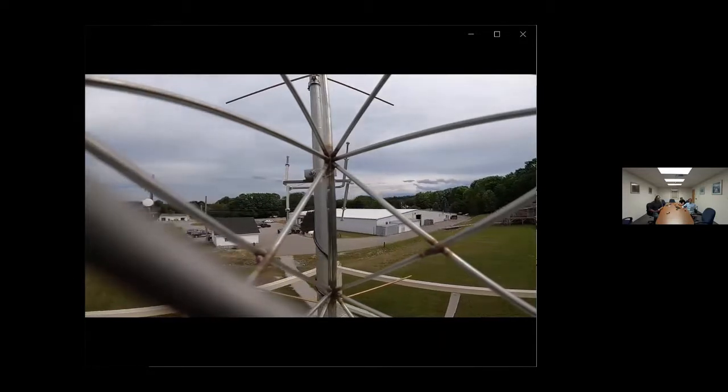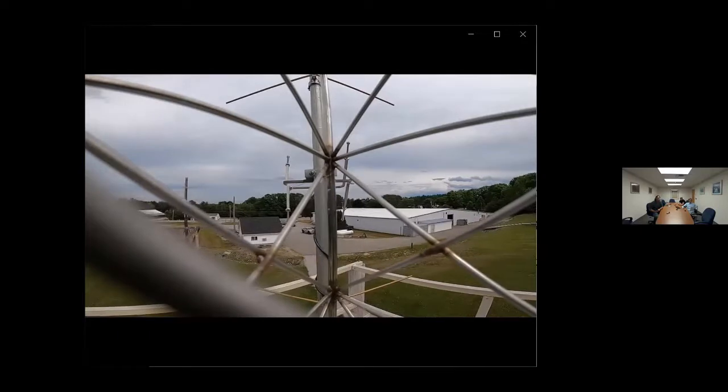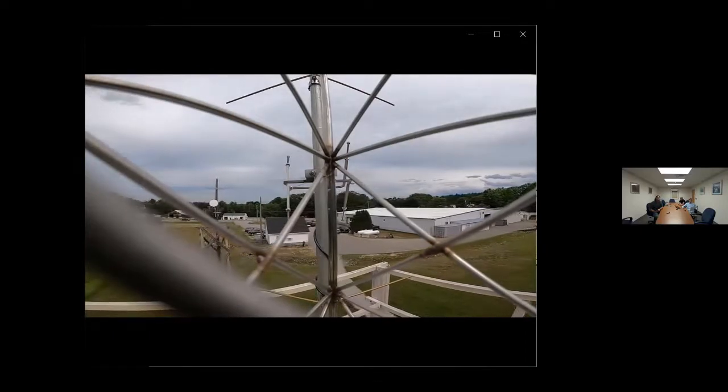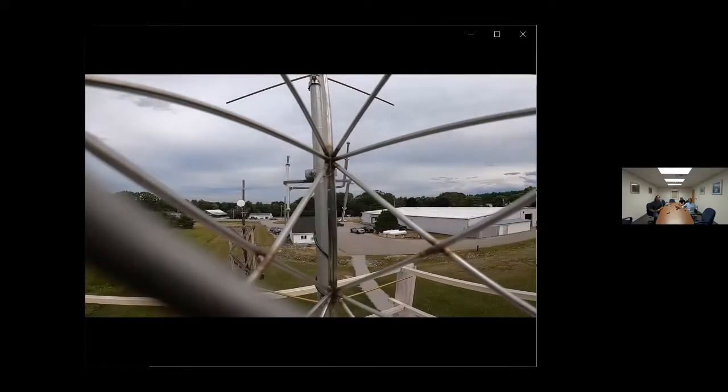Passing over the shop to my second home, back to the receiving dish.